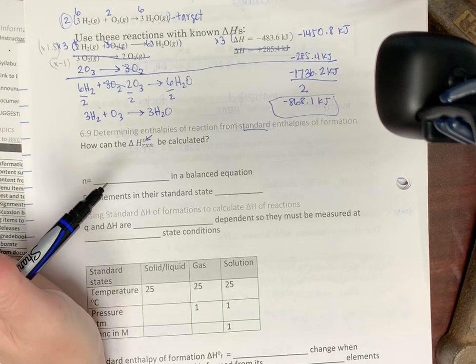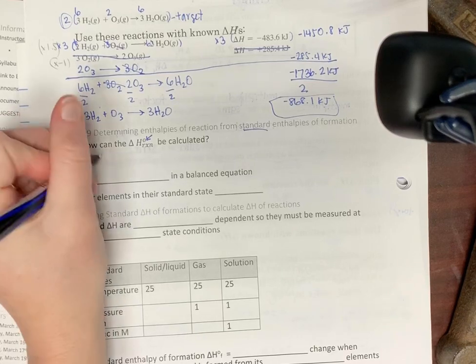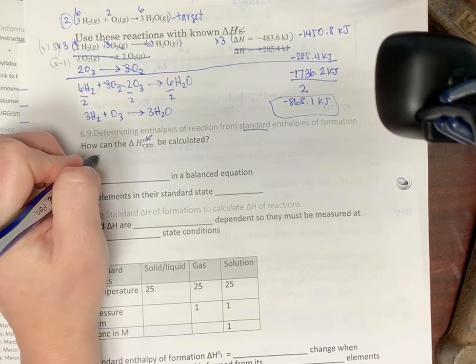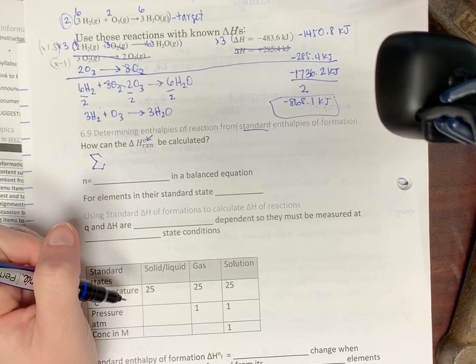There's going to be a lot of symbols that look really scary. It's not that hard, but just bear with me. So what you do is you take the summation, which is a big Greek capital, funky looking E. So that means you add up.